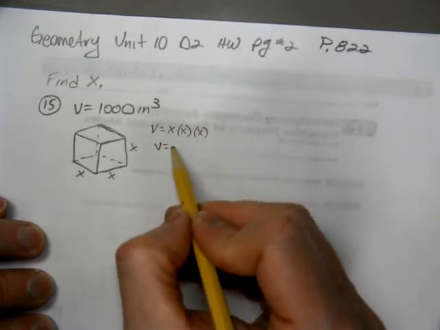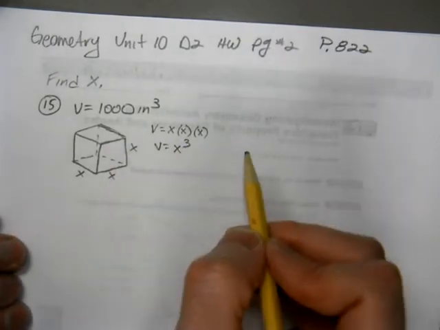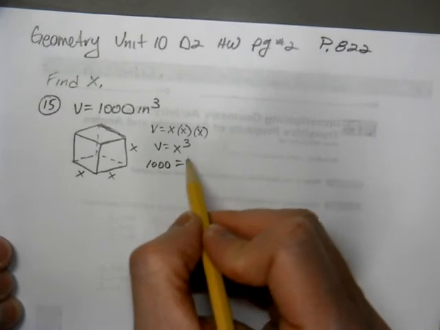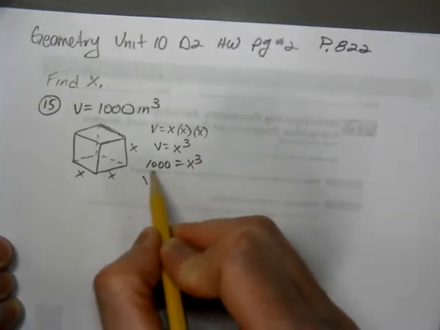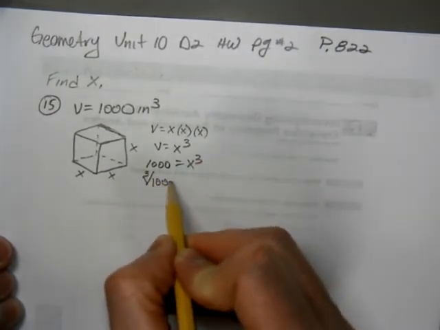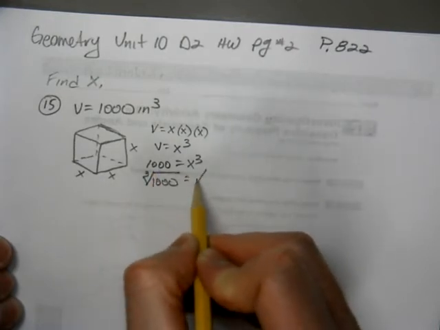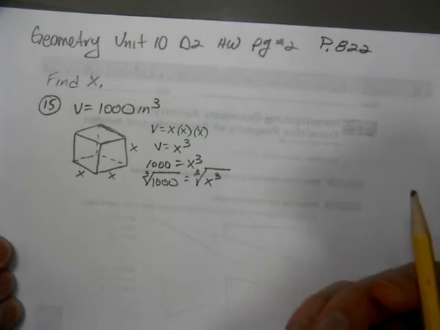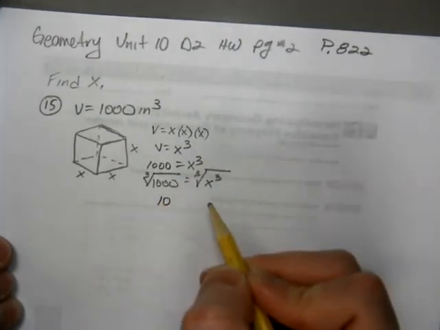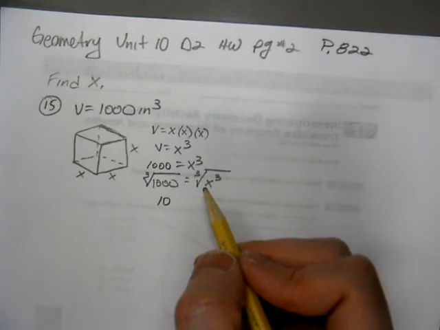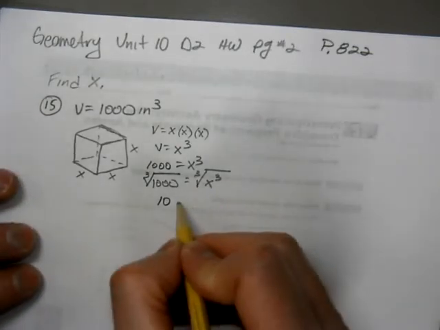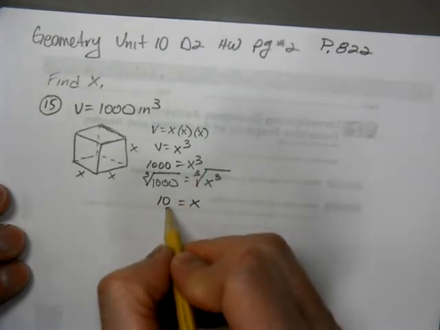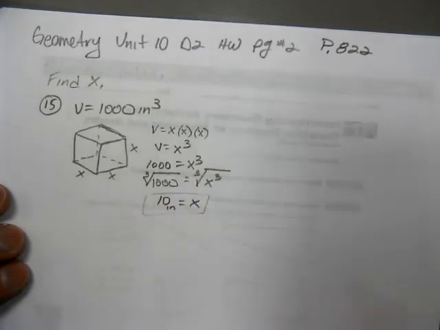So the volume is x cubed of this cube. 1,000 is supposed to be the volume, so we're going to take the cube root of x cubed and the cube root of 1,000. That gives us 10, because 10 times 10 is 100, times 10 more is 1,000. So these would be inches.